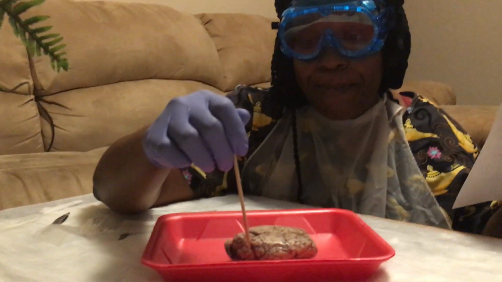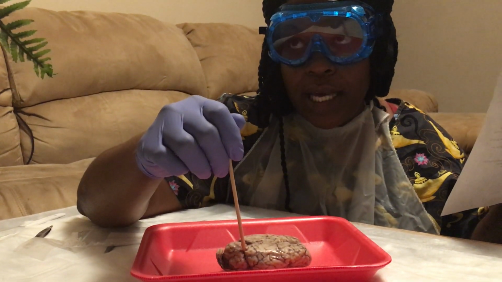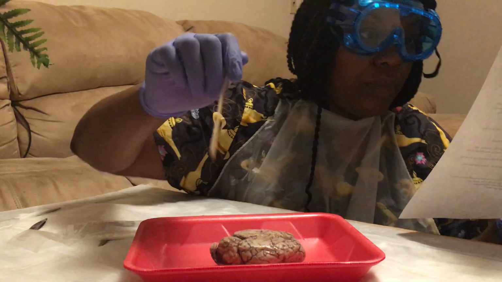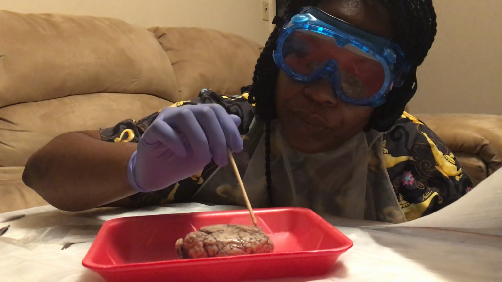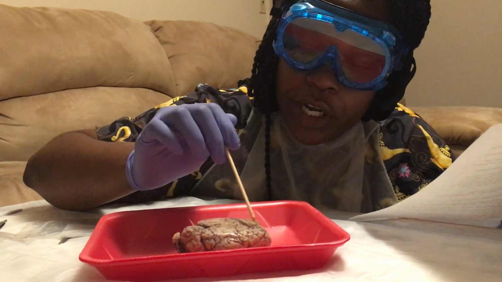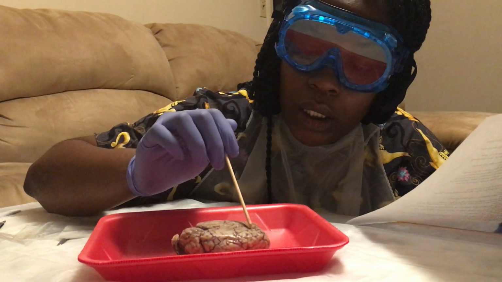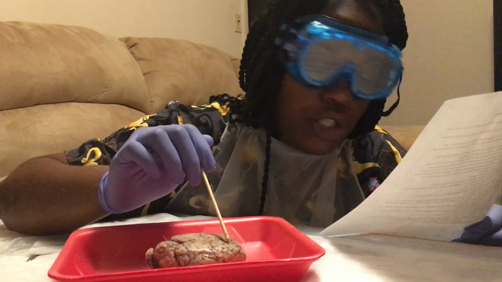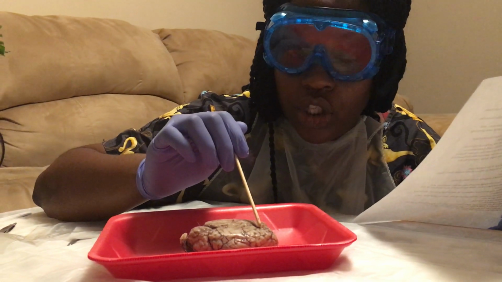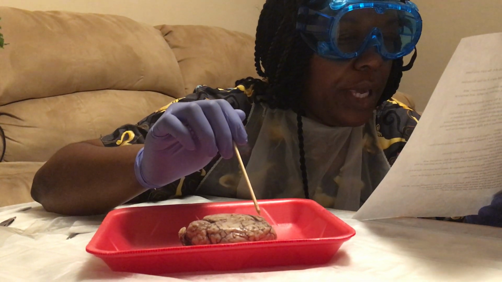And the back would be the occipital lobe. And this part right up here, toward the front part of the brain, is the central sulcus. Central sulcus. Okay?